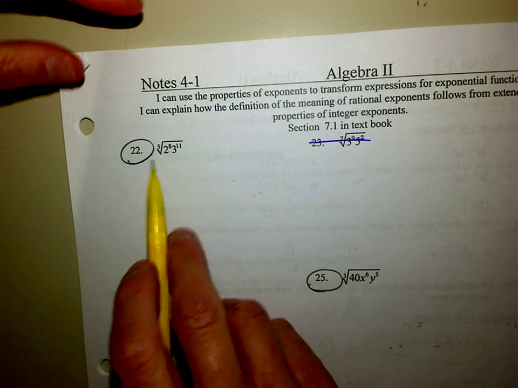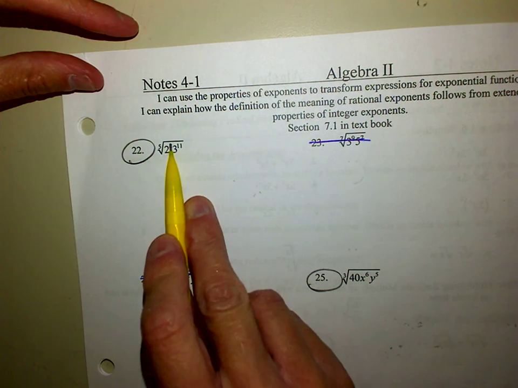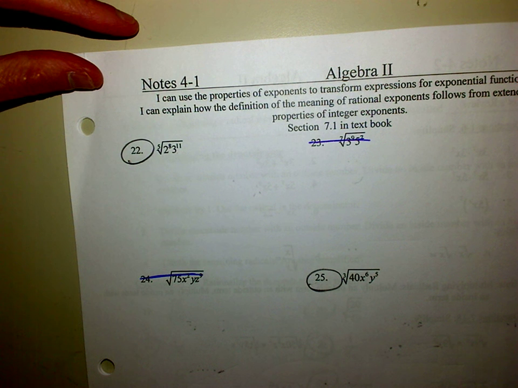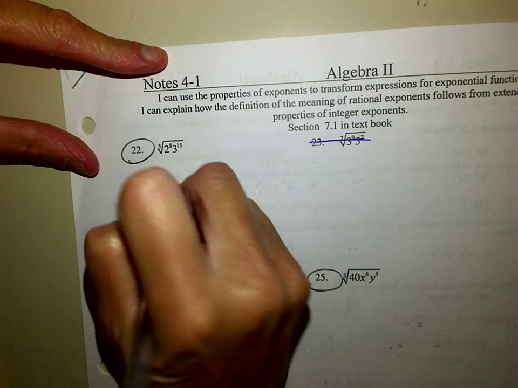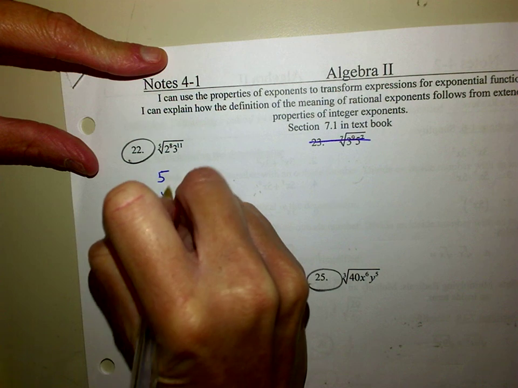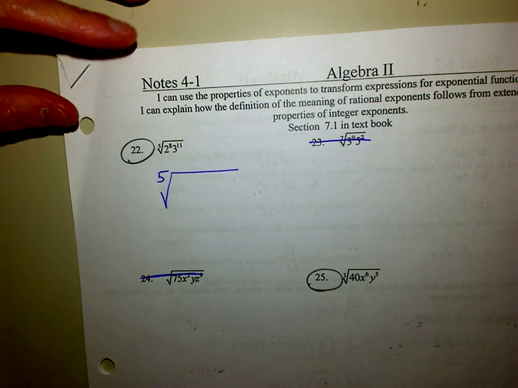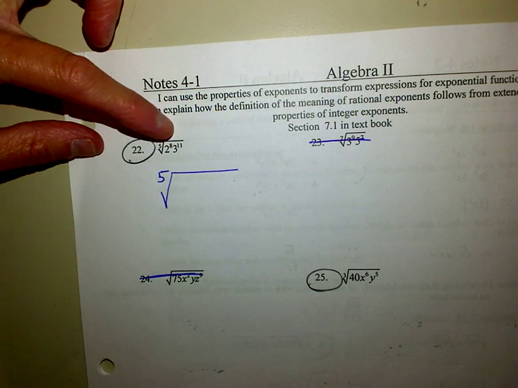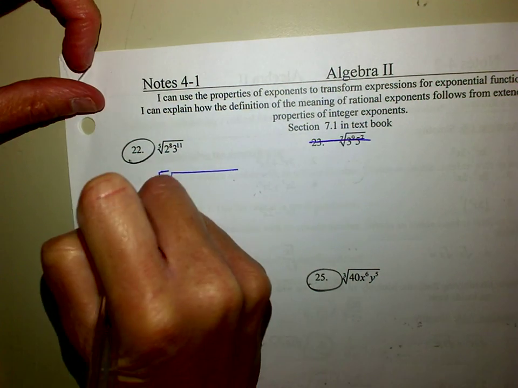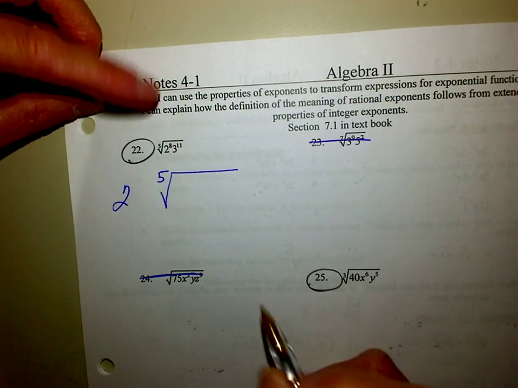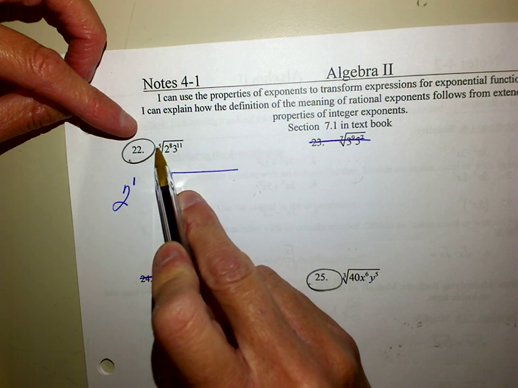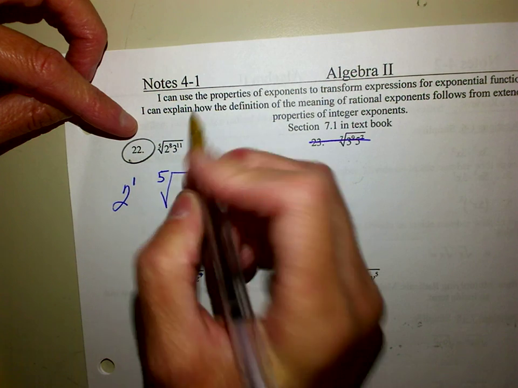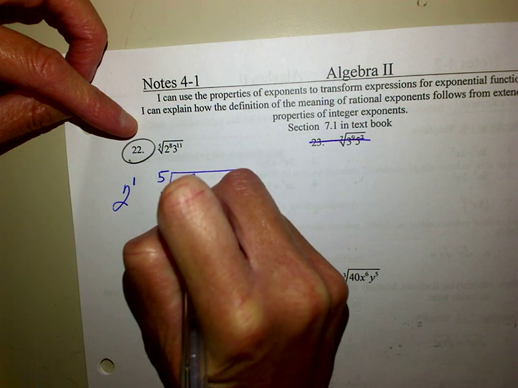On 22, I have numbers as bases, but I also have exponents. So whenever you have exponents, your bases stay the same. So I'm going to go ahead and bring down the 5th root, and I'm going to go ahead and divide the exponents. 5 goes into 8 1 time, so I'm bringing out 1, 2. Well, there's really a 1 there. 1 times 5 is 5. I have 8, so the other 3 2s are going to be underneath.